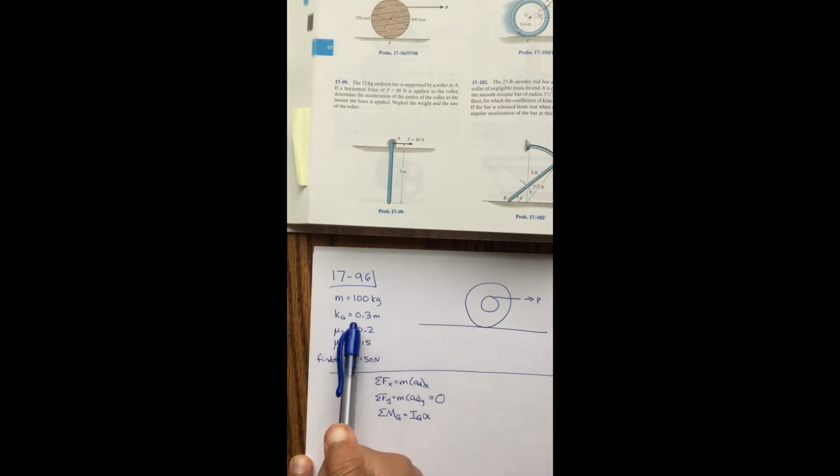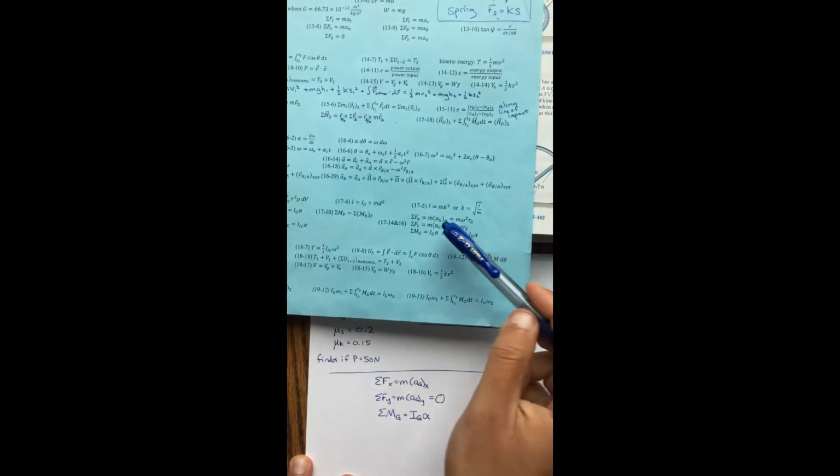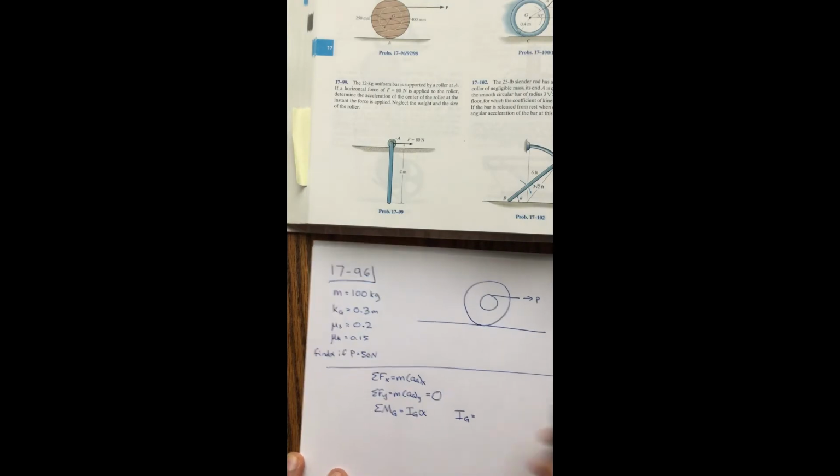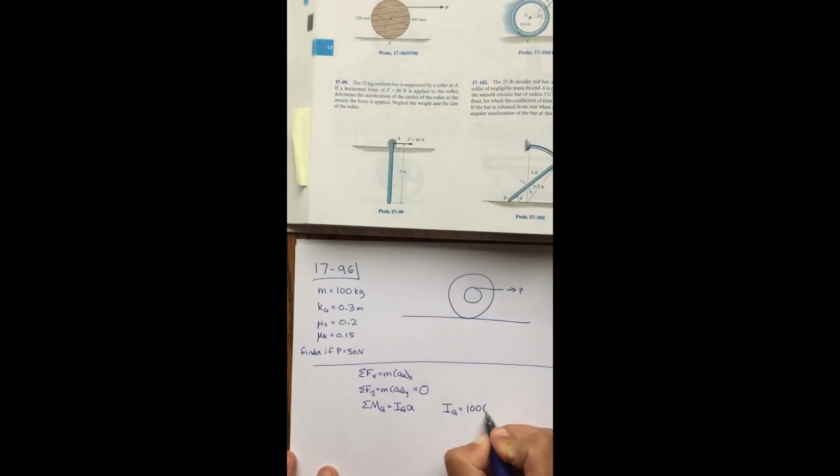So the radius of gyration that they gave me can be used to find the moment of inertia about point G, and that would be equation 17.5. So moment of inertia about point G is equal to the mass, which is 100, times the radius of gyration, which is 0.3, squared, and that gives me 9.